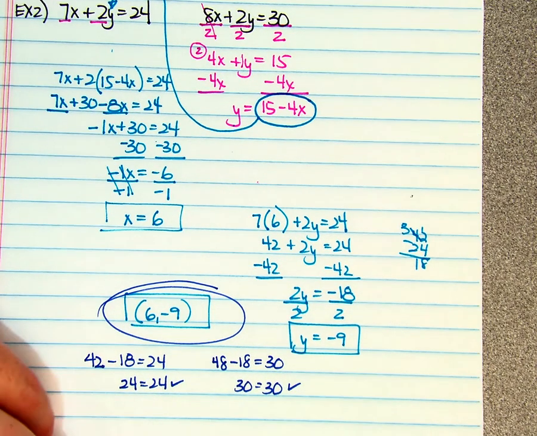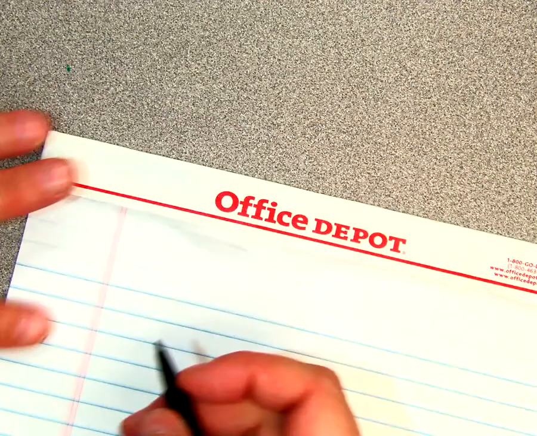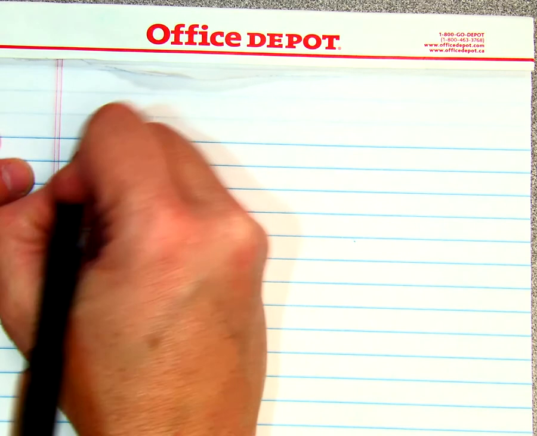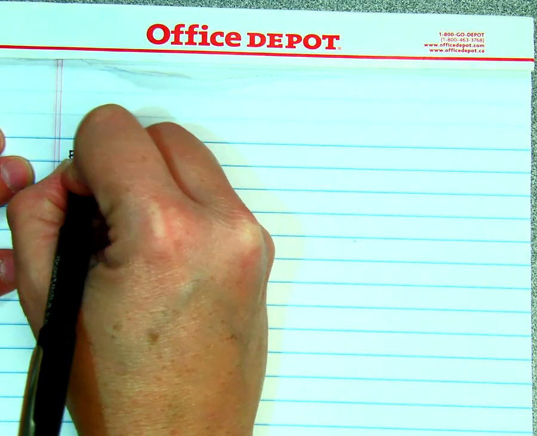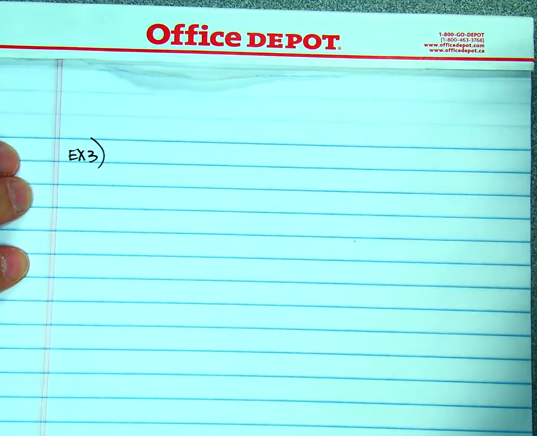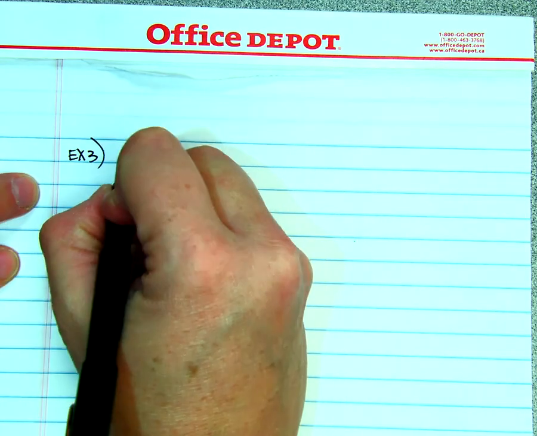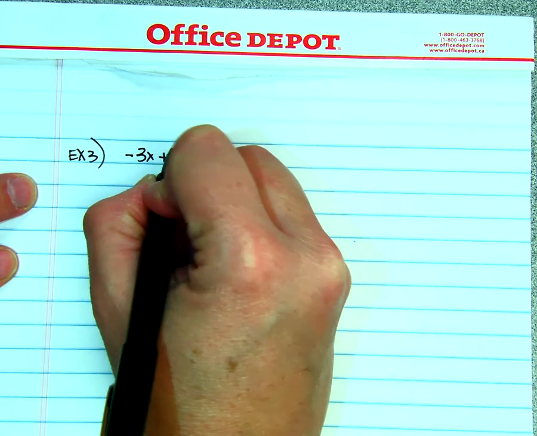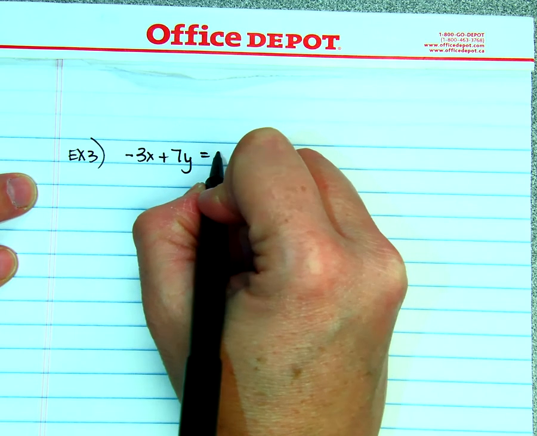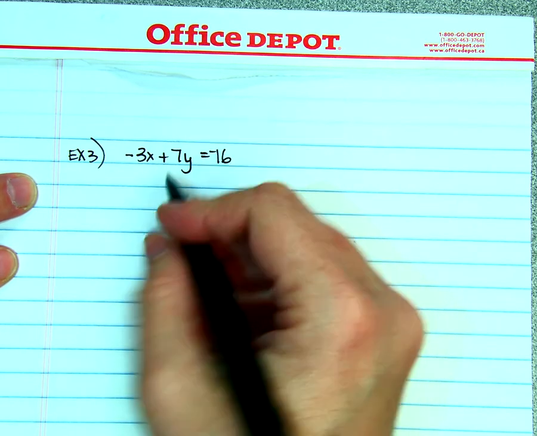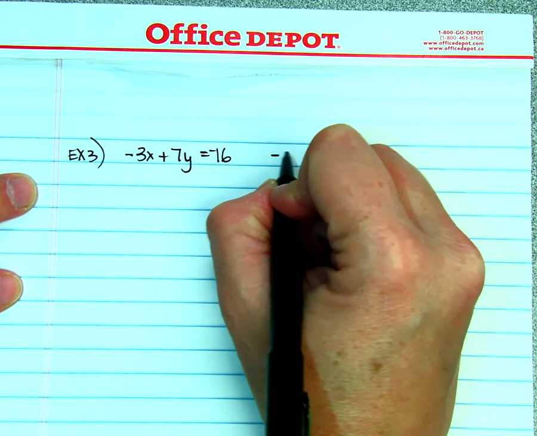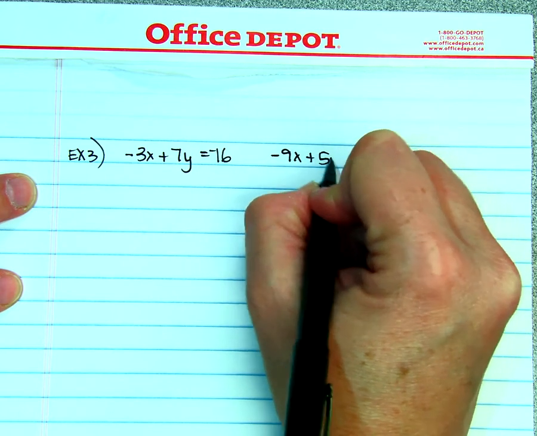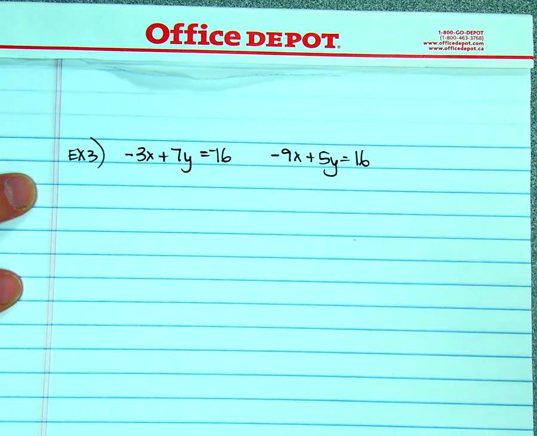Now, I'm not going to complete this example, but kind of giving you a heads up of what you're looking for when you are trying to solve an equation by substitution. So negative 3x plus 7y equals negative 16, and negative 9x plus 5y equals 16.